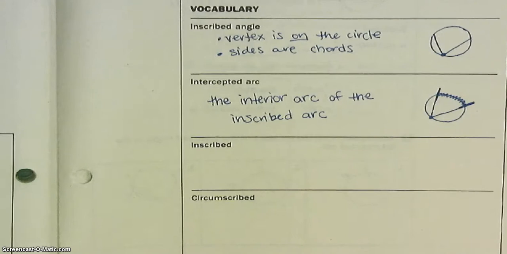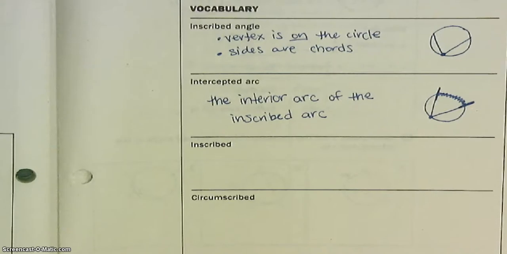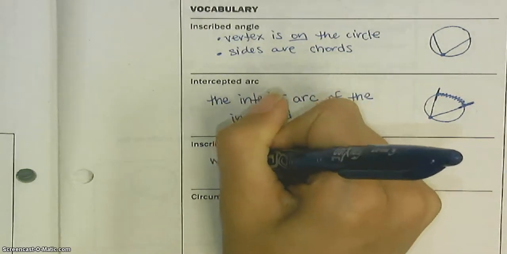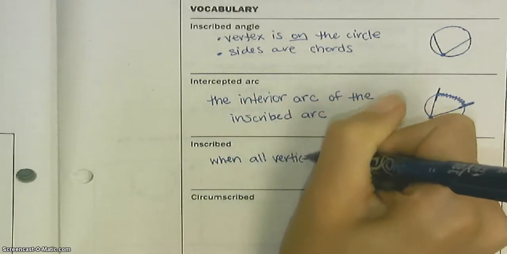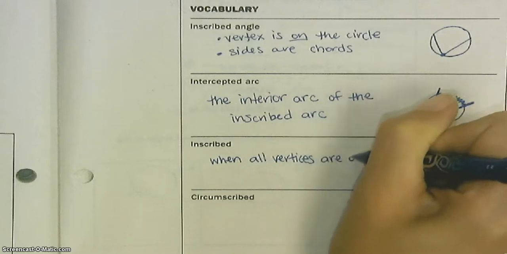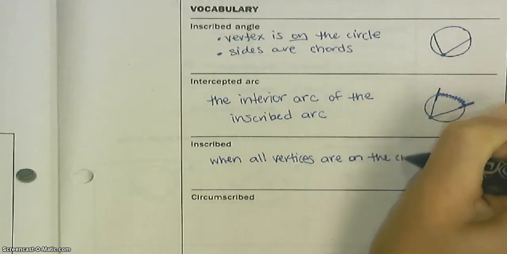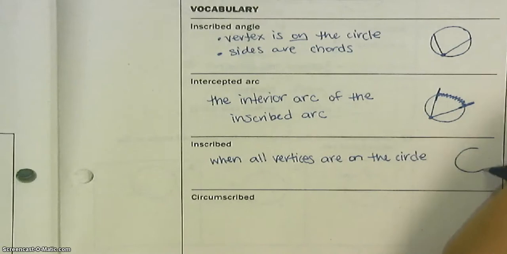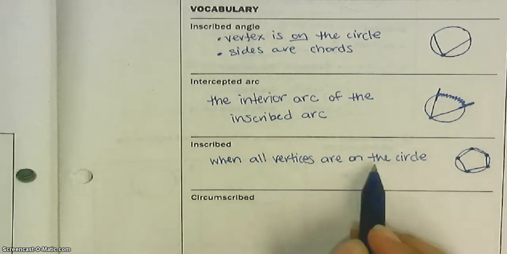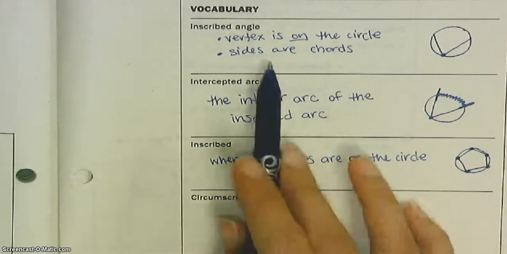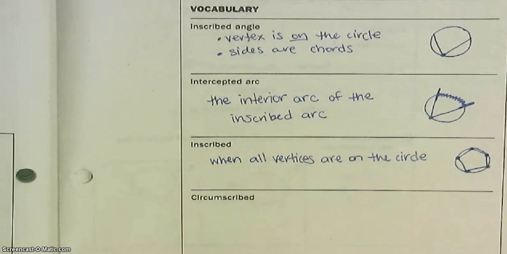Inscribed is when a polygon has all vertices on the circle. So you could draw a circle. You can make it as many sides as you want. Maybe we could do a 5-sided shape. So you put 5 vertices on the circle, connect them to make a pentagon. So this pentagon is inscribed because all the vertices are on the circle. Just like inscribed angle, but now we just turned it into a shape.